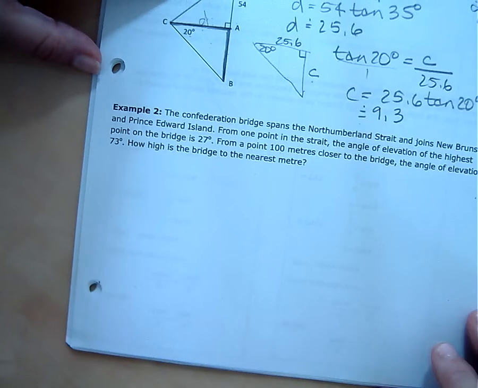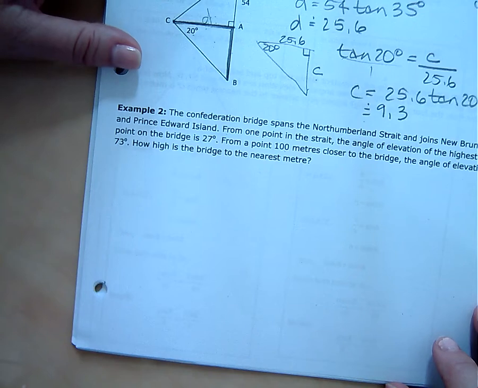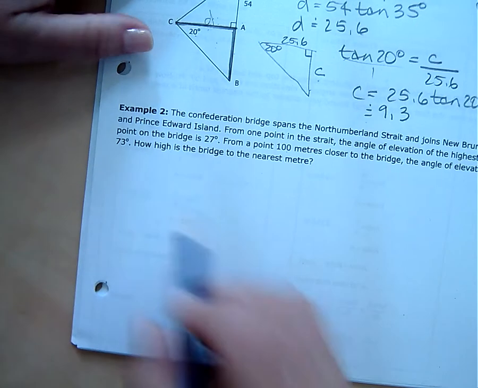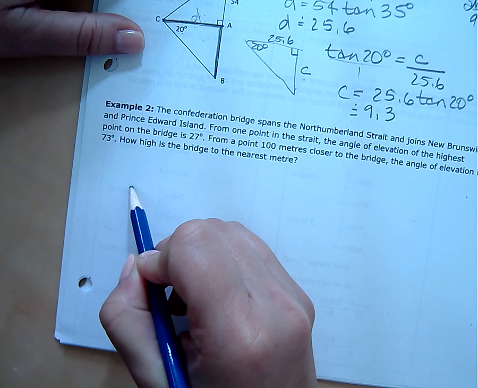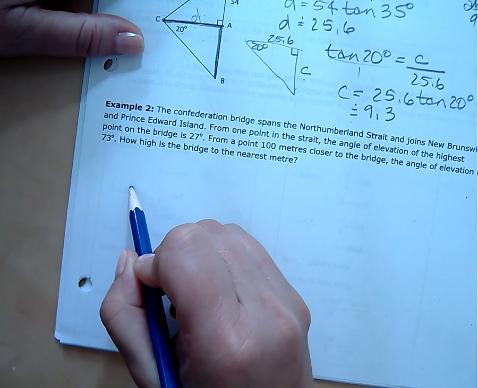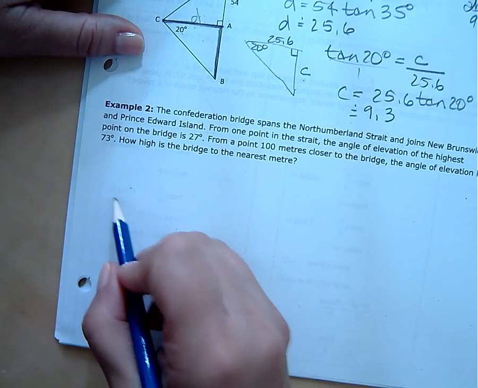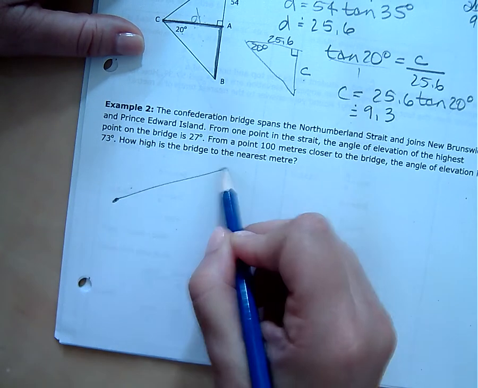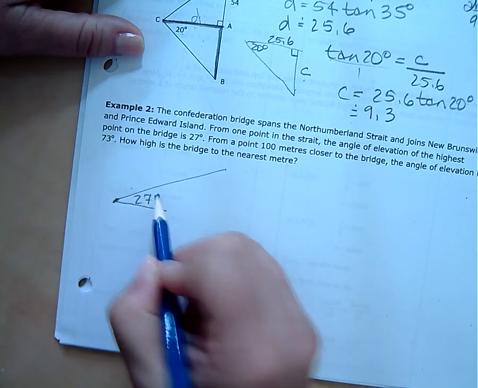Confederation Bridge spans the Northumberland Strait, joining New Brunswick and Prince Edward Island. From one point on the strait, the angle of elevation to the highest point on the bridge is 27 degrees.